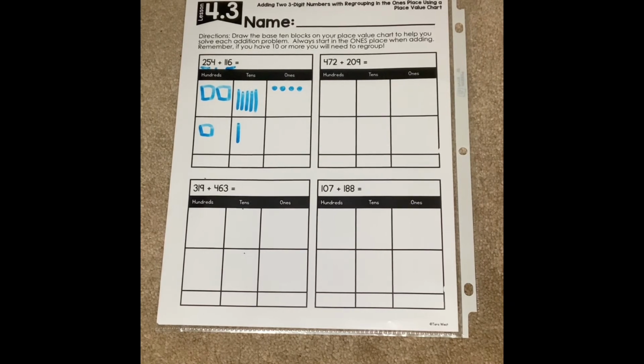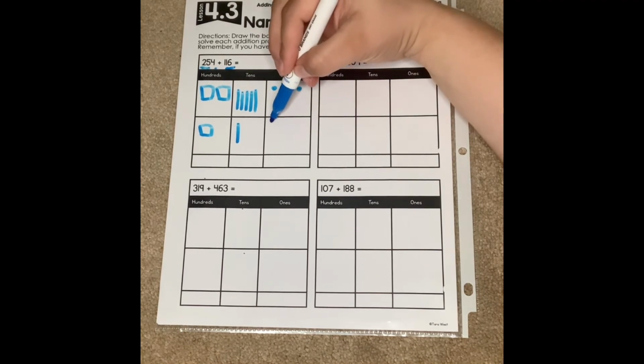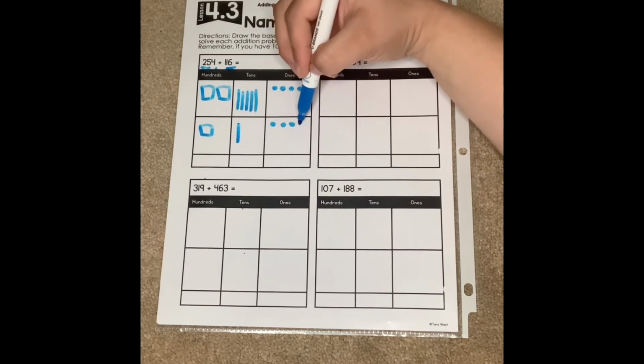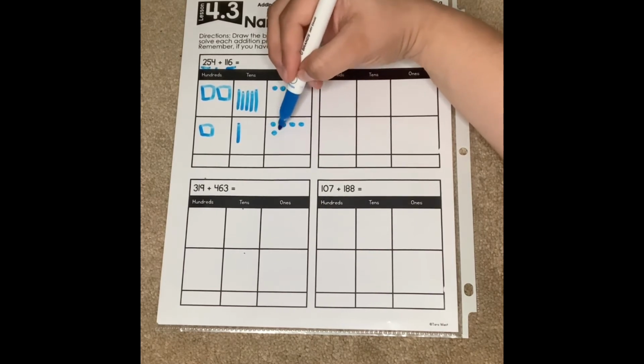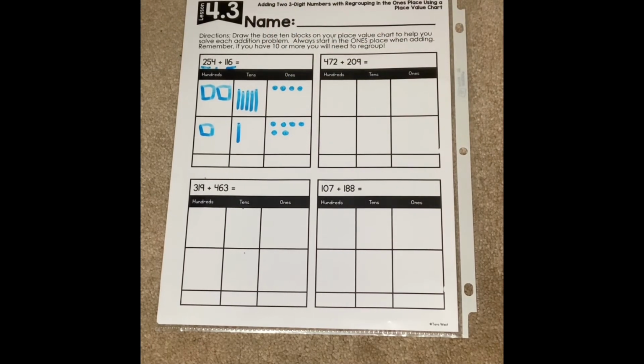1 10 rod. So how many ones do we have in the number 116? 6. Great job. So now I'm going to draw 6 dots. 1, 2, 3, 4, 5, and 6. So now that we built both numbers, we're going to start adding in our ones place. And remember, start on the right and we'll be all right.